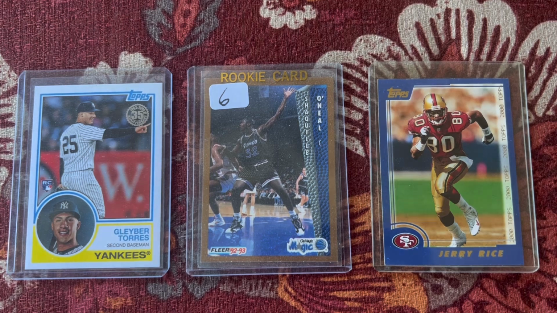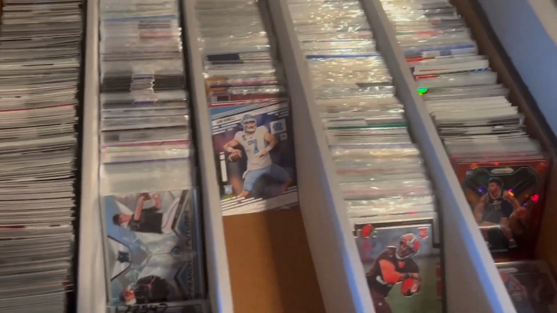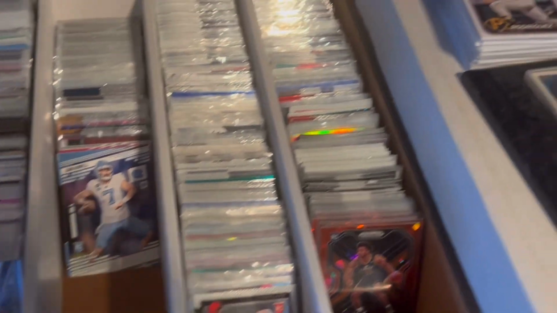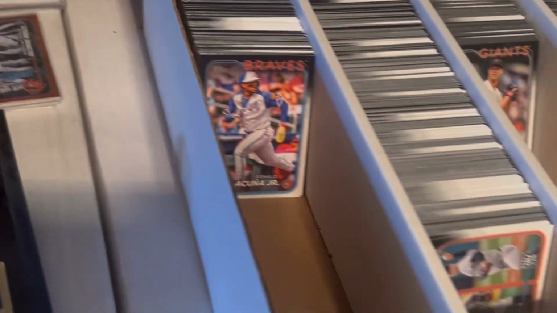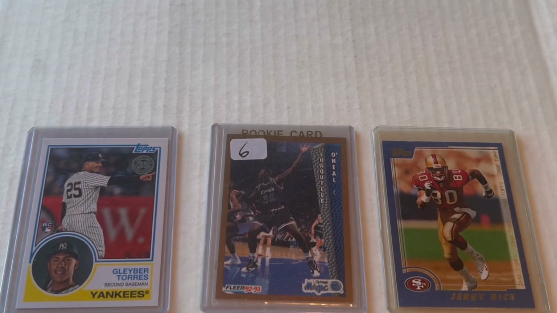But what happens when this becomes this? So many cards all gathered together. How could you find anything in a matter of seconds? So for sports cards, I like to categorize my inventory by the specific sport.